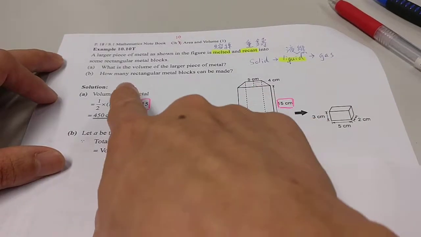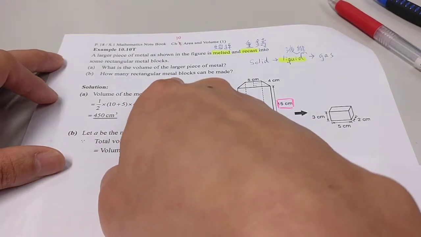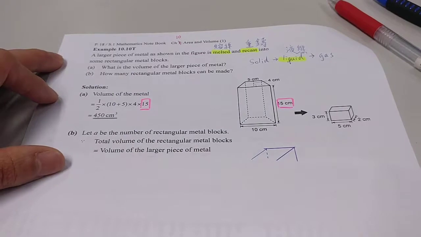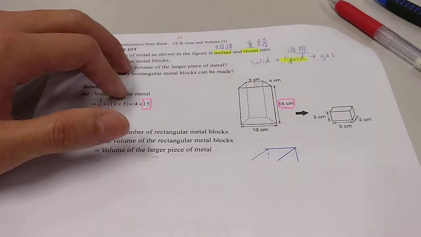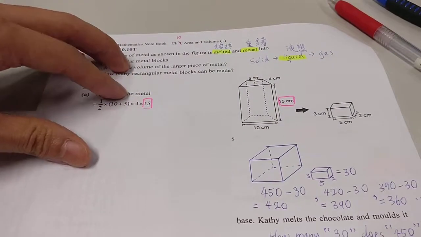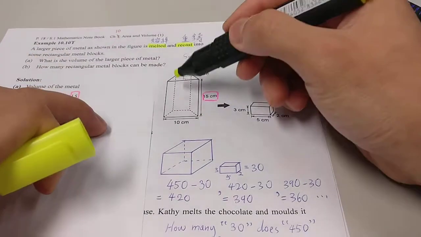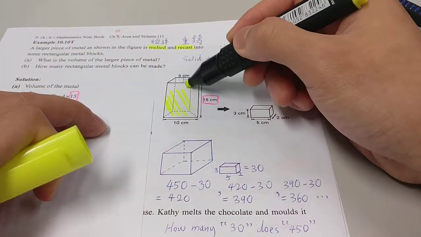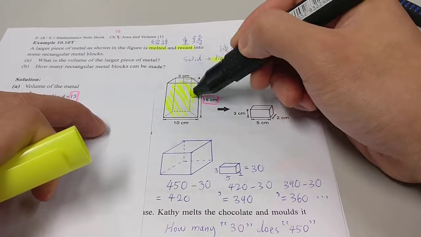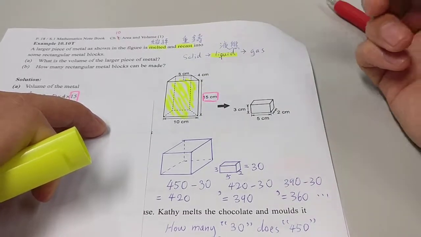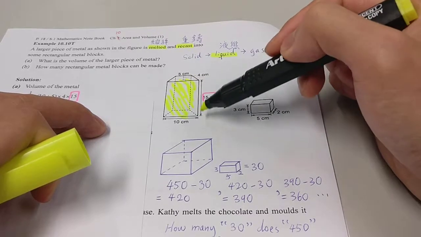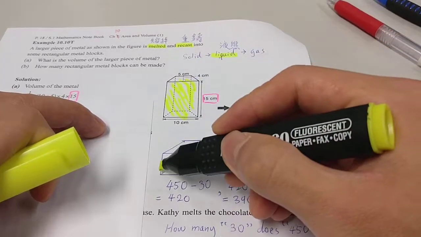And how can we understand the question? How many smaller metal balls? Let me draw it in this way. Treat the metal ball as made of copper or gold. If you melt the metal ball, then it becomes some liquid.